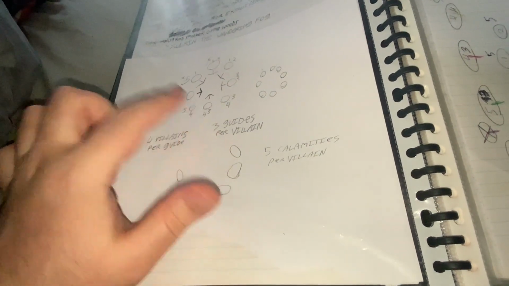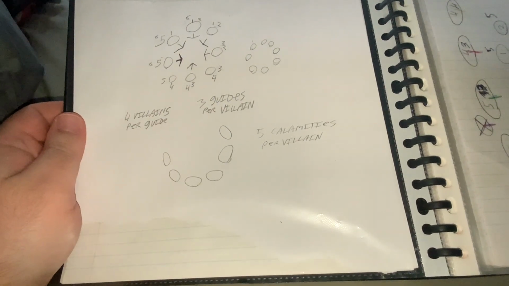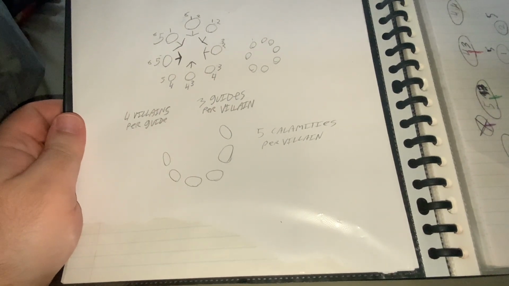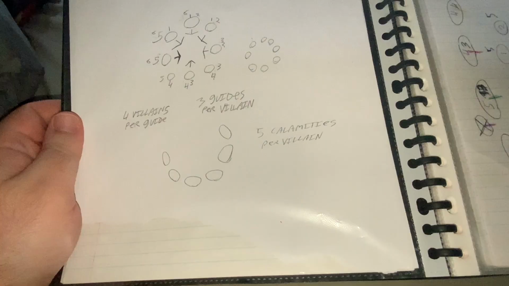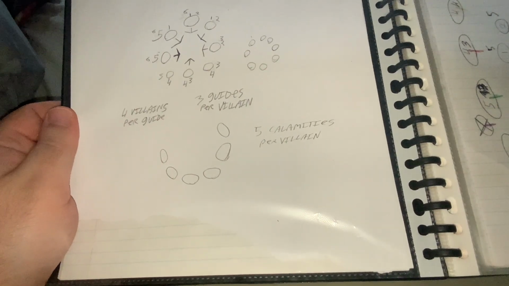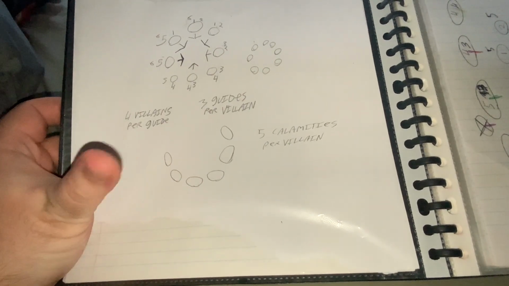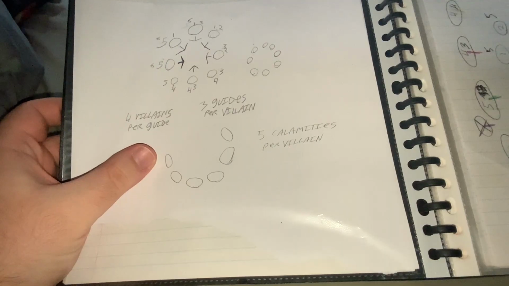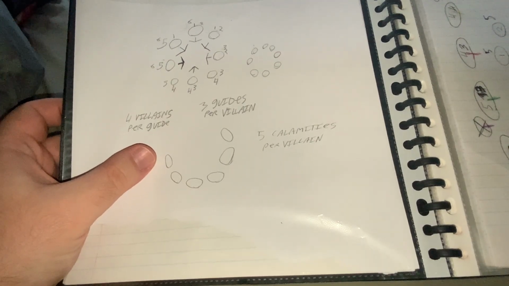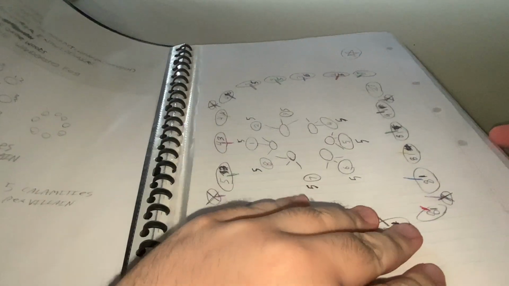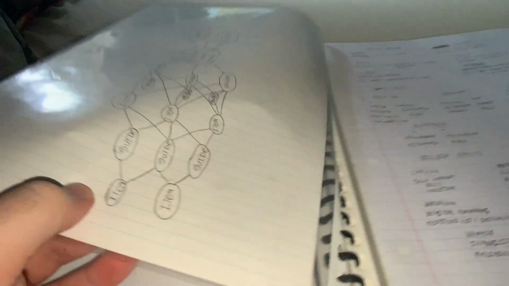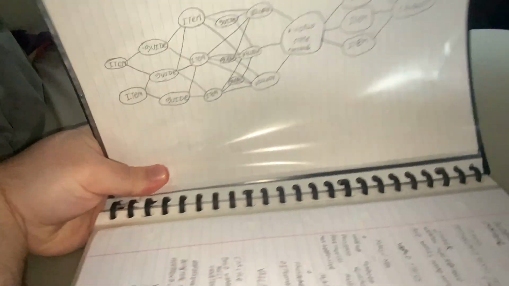Now there's 3 guides per villain, meaning each of the 8 villains has 3 guides they're connected to. And each villain has an end goal, which leads to calamities. As you can see from all this, I tried to work really hard on what to deal with. And this would basically be the roadmap for it.